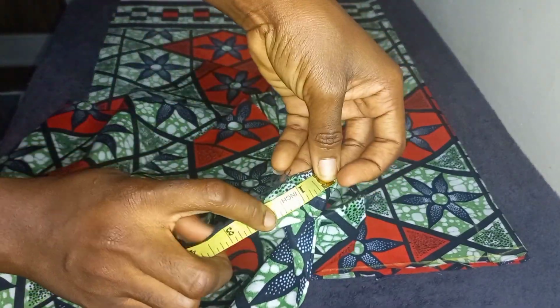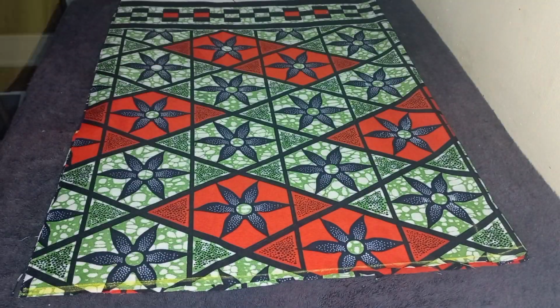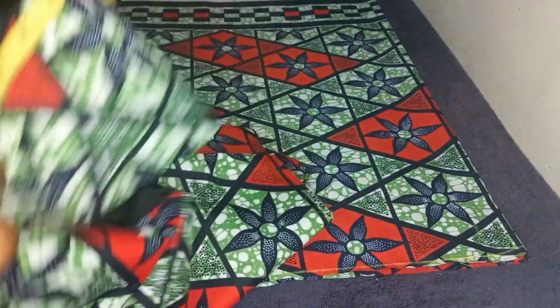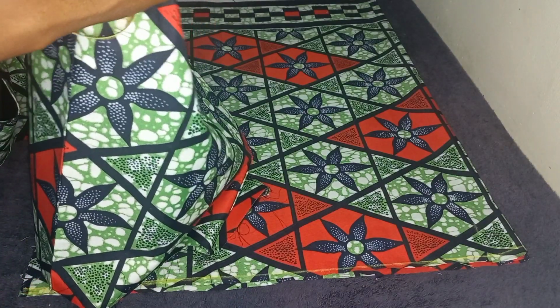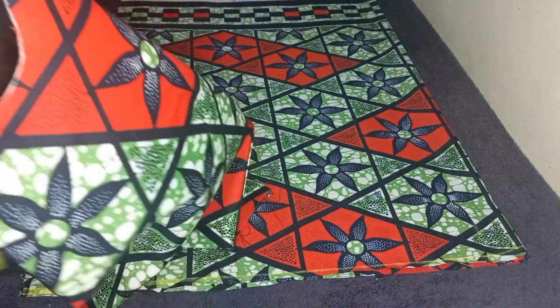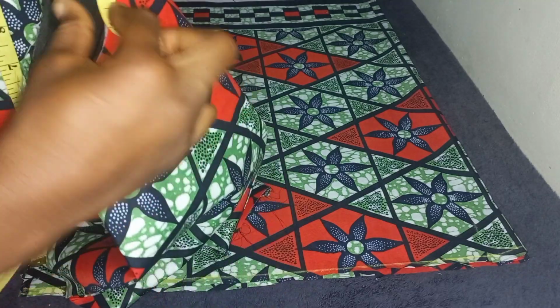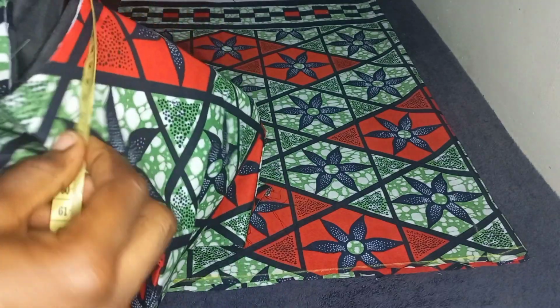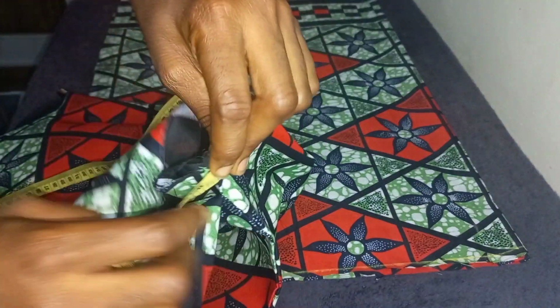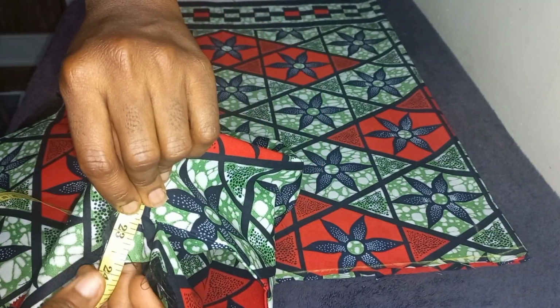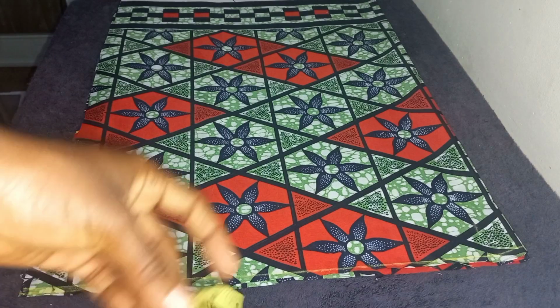So here what I have is a piece of fabric on my table, and this is going to help me cut out my sleeves. So I am taking my tape all around my armhole, all right, just so I can get the measurement all around my armhole. And after measuring, what I had was 23.5, I think, 23 inches.